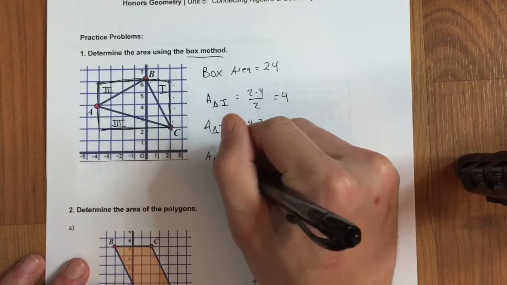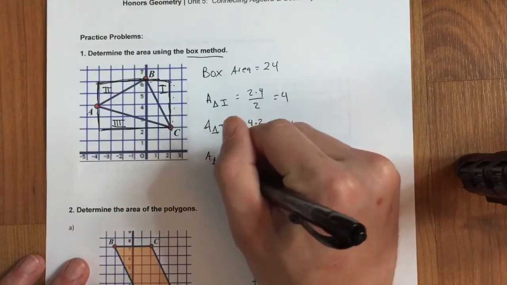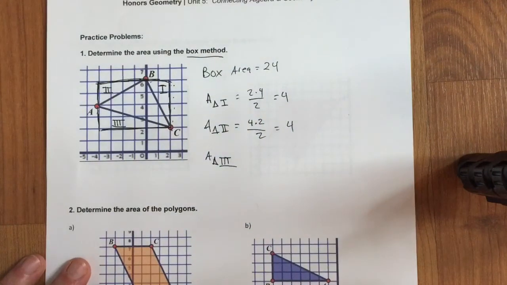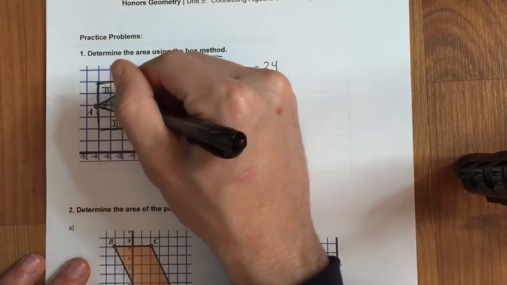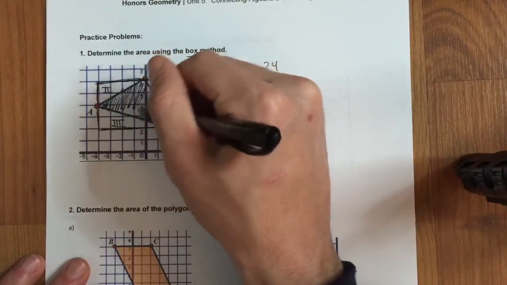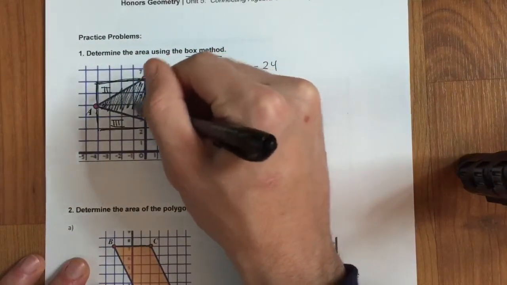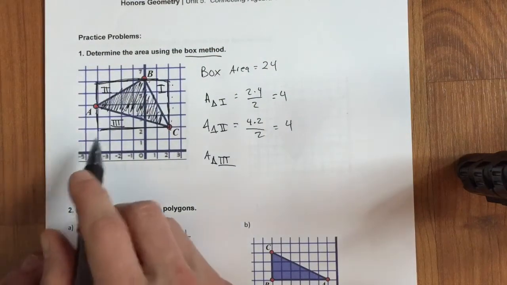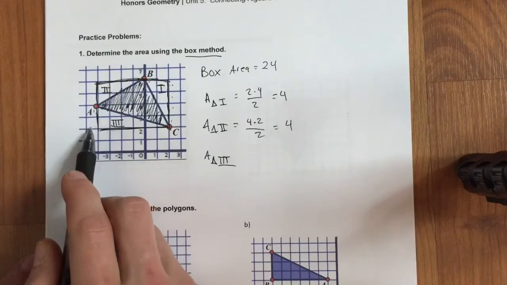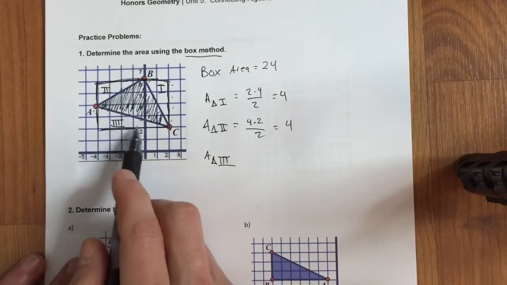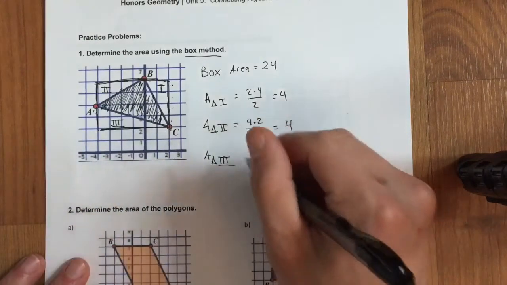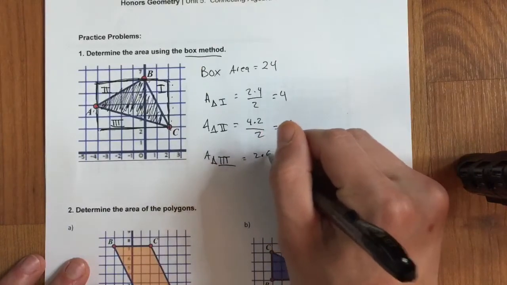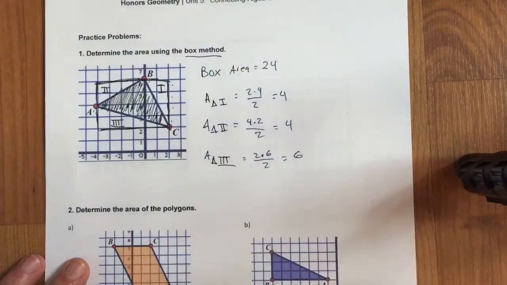Lastly, I have triangle 3. Again, just to reiterate, these are the triangles that were created from using this box method. I don't want them as my answer. I'm trying to calculate the area of this triangle in here, so I'm going to subtract the parts I don't need. For triangle 3, it's 2 by 6. So that's 2 times 6 divided by 2, which is 6.